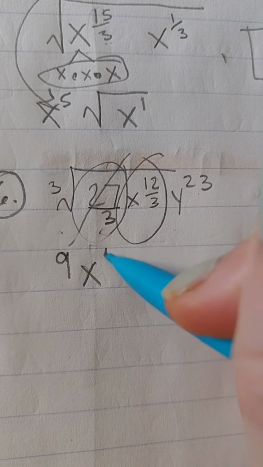And then now I can do x to the 12th divided by 3 gives me, what did she do? Oh, x to the 4th is right. She just didn't write her answer. Okay, so we've got 12 divided by 3 is 4.